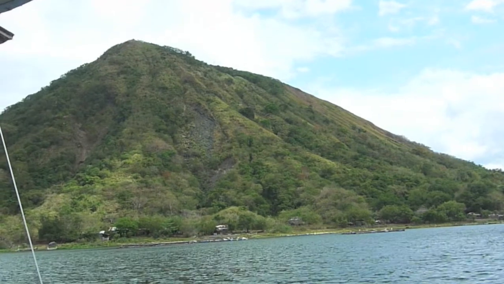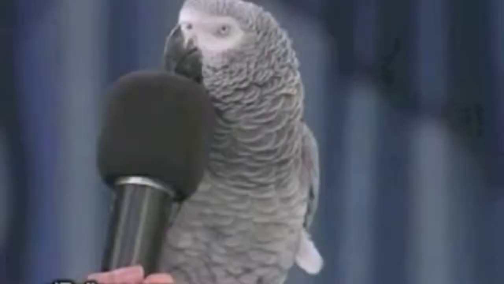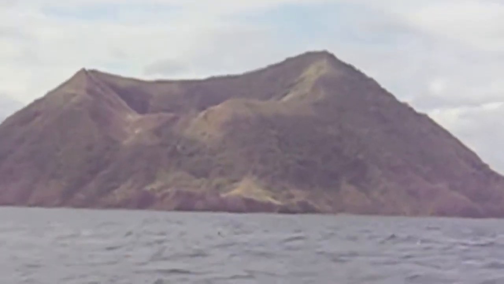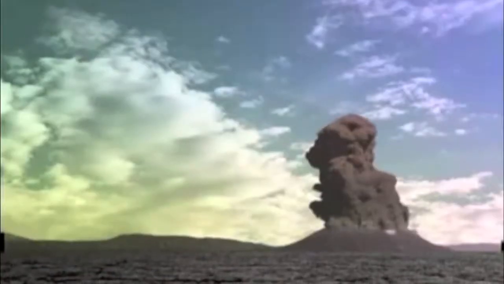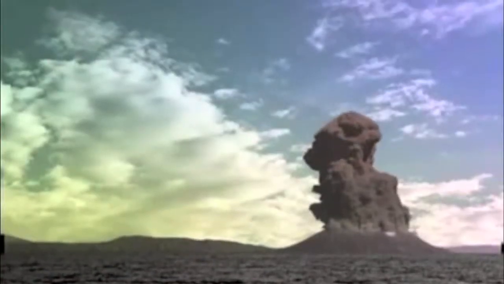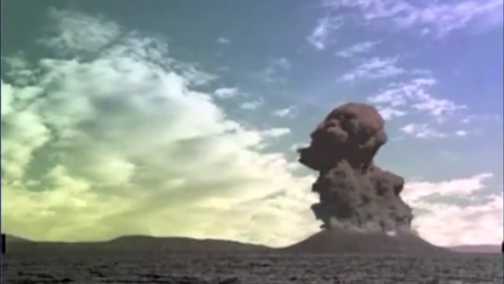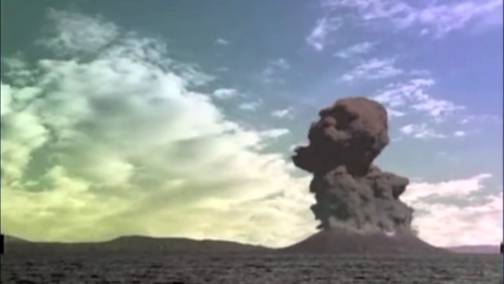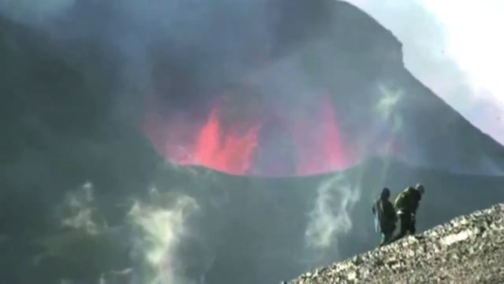Now we know that Taal was created by a convergent destructive plate margin. So, we need evidence that suggests that Taal is an actual volcano. There have been numerous eruptions in Taal since 1562. 32 eruptions to be exact. The latest eruption was in 1977. But here's some actual physical evidence that we found on the Taal volcano itself.